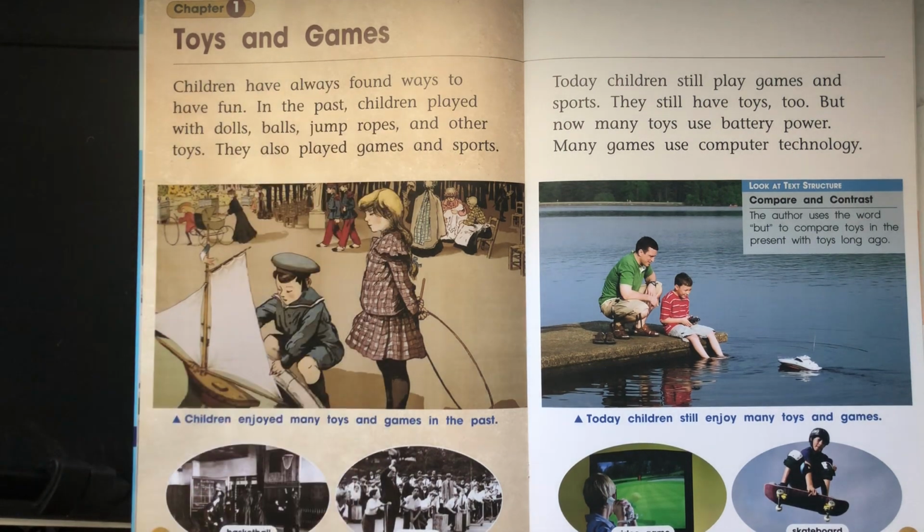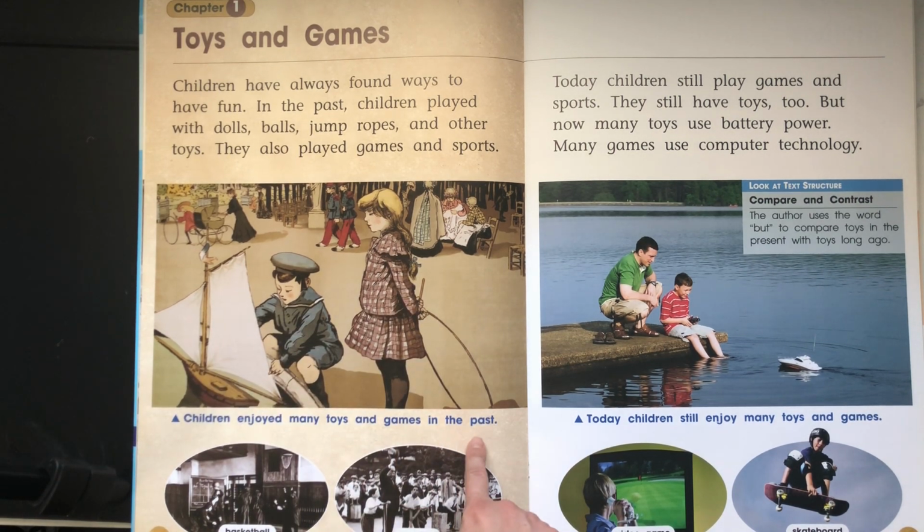Toys and games. Children have always found ways to have fun. In the past, children played with dolls, balls, jump ropes, and other toys. They also played games and sports. Here in this picture it says children enjoyed many toys and games in the past. Down here, this is a picture of them playing basketball. This is a picture of children riding on scooters.